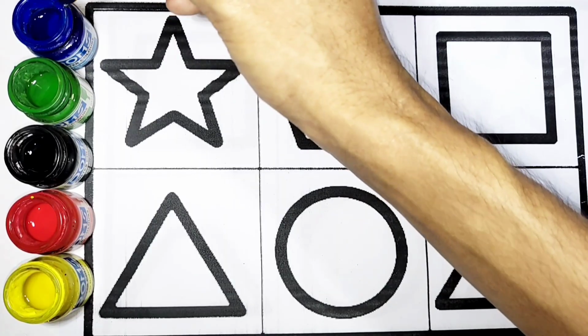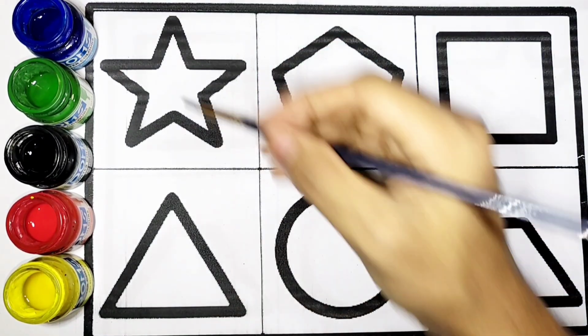First we are coloring the shape of star.